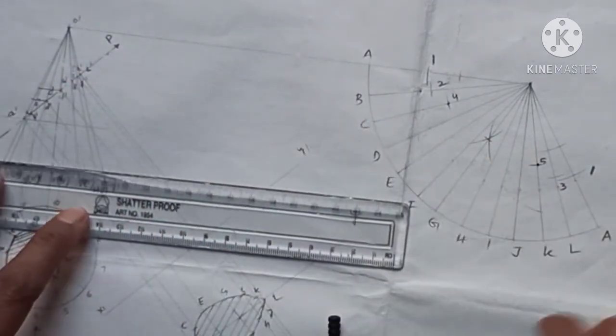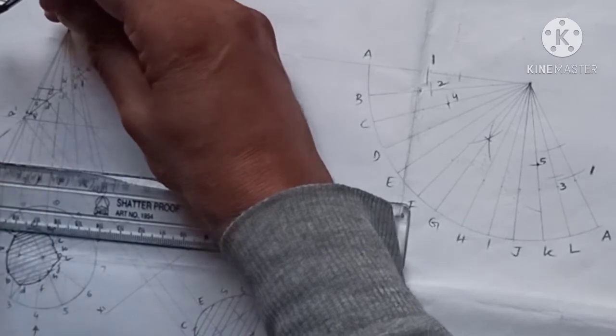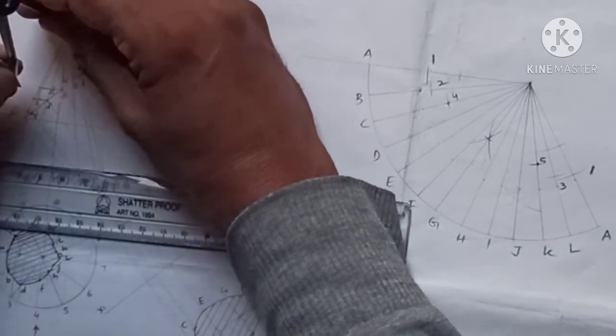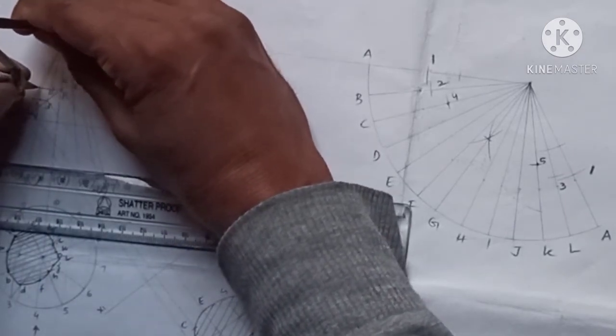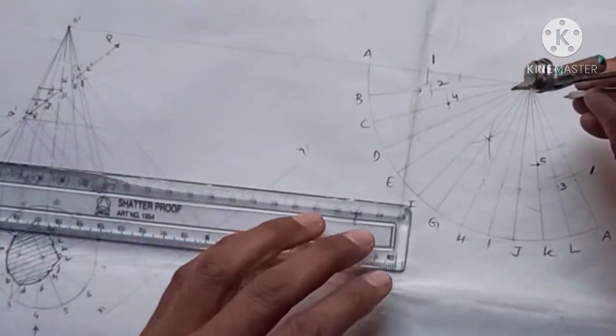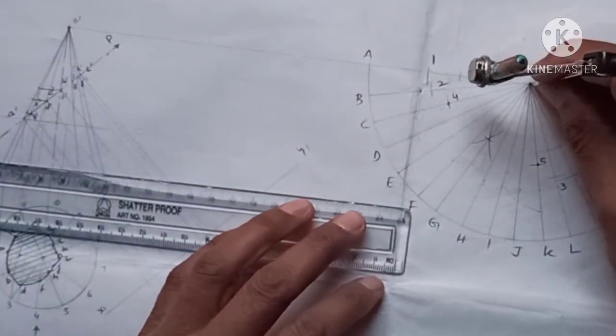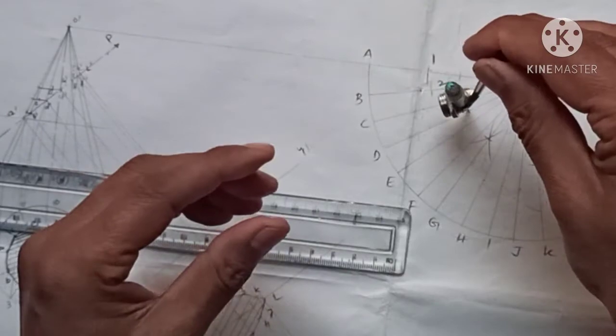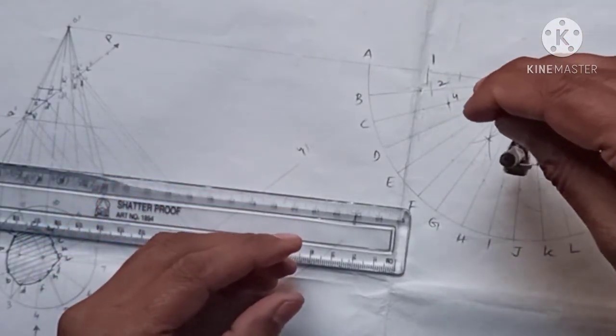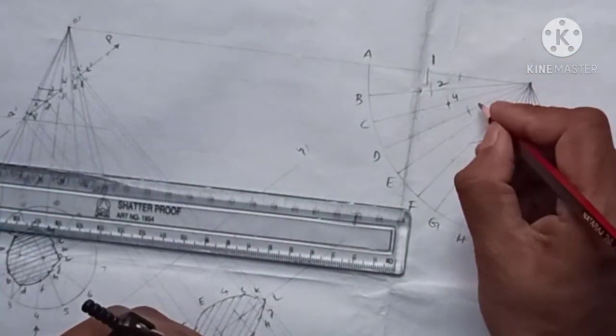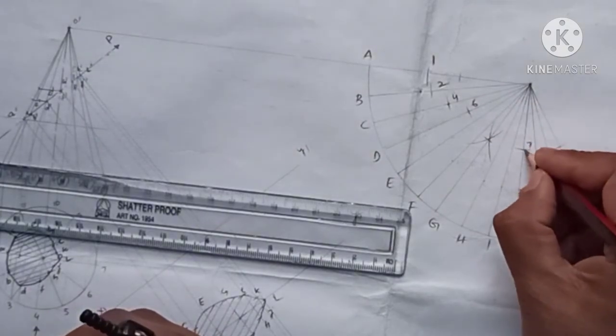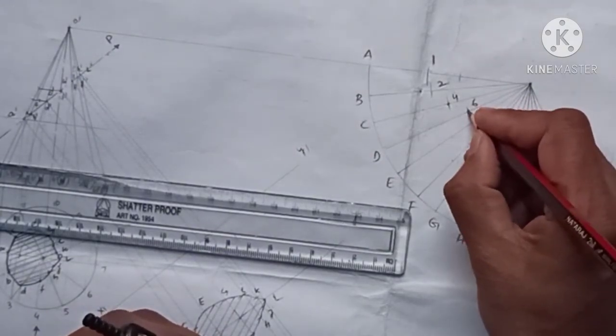this one, this I have already taken there, so measuring it, keeping one leg of the compass here, another here. Now I will cut two more generators, this one and this one. So this is my 6 and this is my 7. Fine.